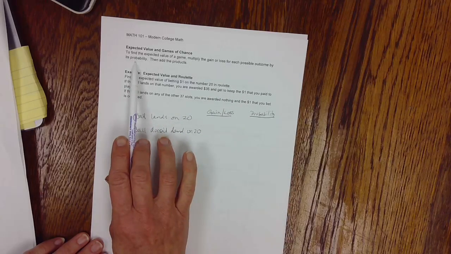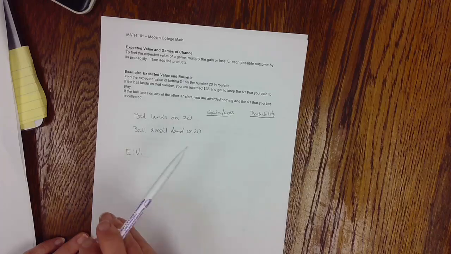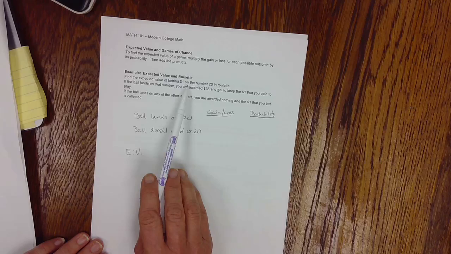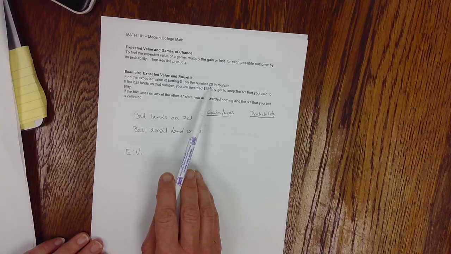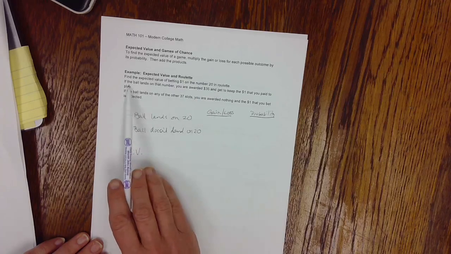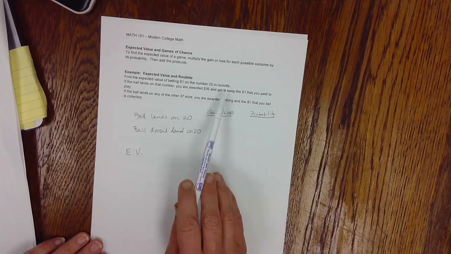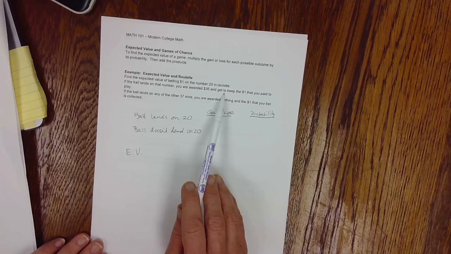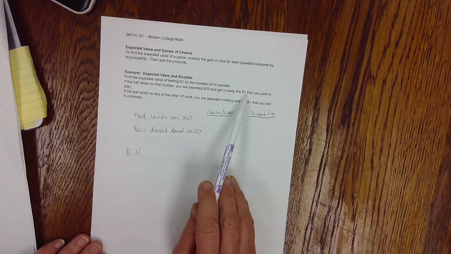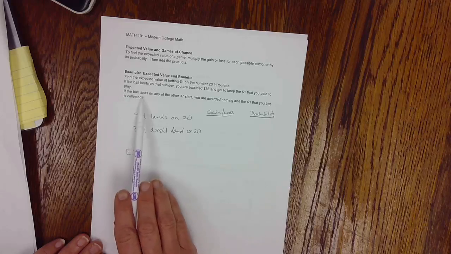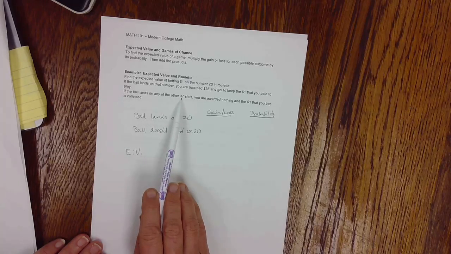So in this case, the expected value for betting $1 on the number 20 in roulette. If the ball lands on that number, you are awarded $35, and you get to keep the $1 that you paid. If the ball lands on the other 37 slots, you're awarded nothing, and the $1 that you bet is going to be collected.